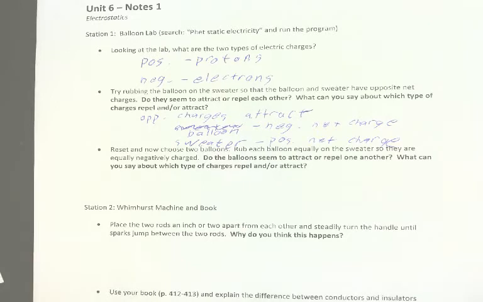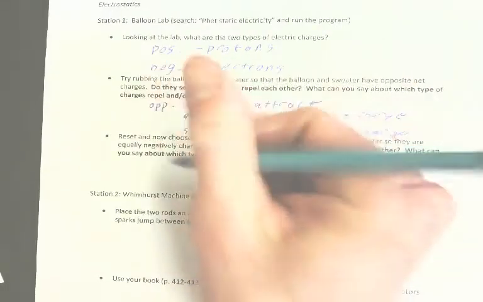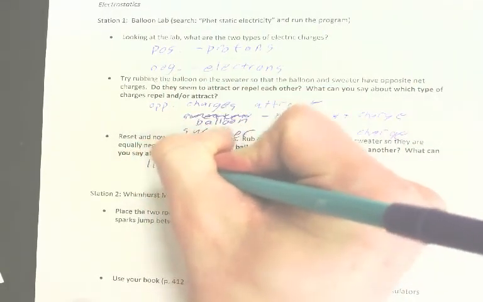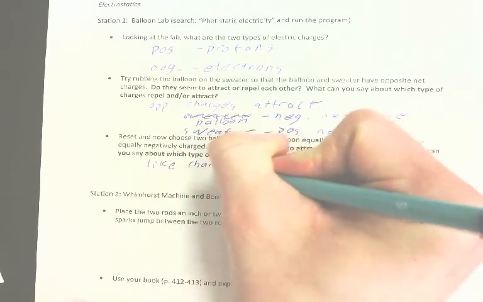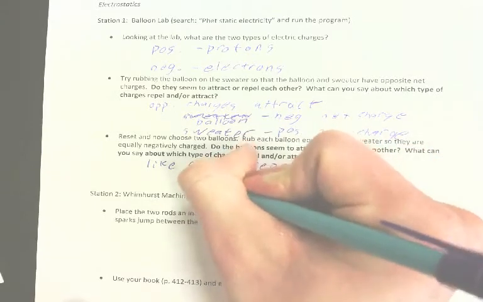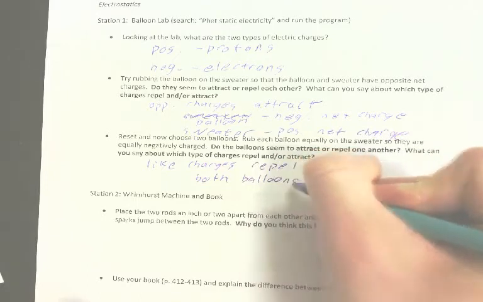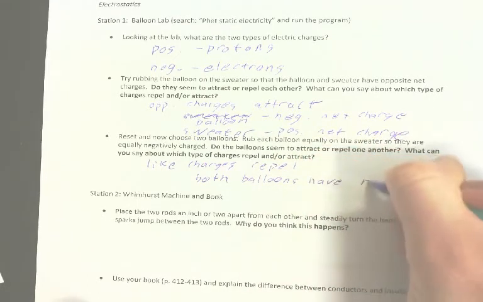If I bring it over here, it'll stick to the sweater, because the sweater is incredibly positively charged. But if I don't bring it close enough to the sweater, they'll repel each other. So do the things seem to attract? No. So like charges repel. Both balloons have negative net charge.